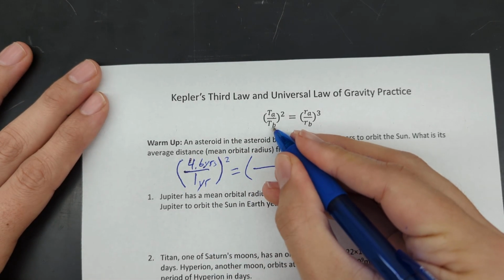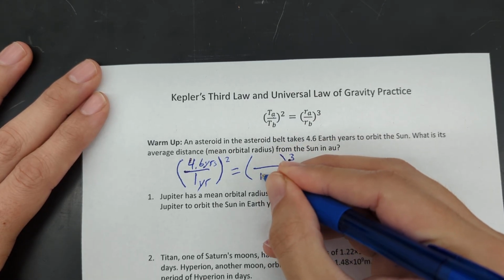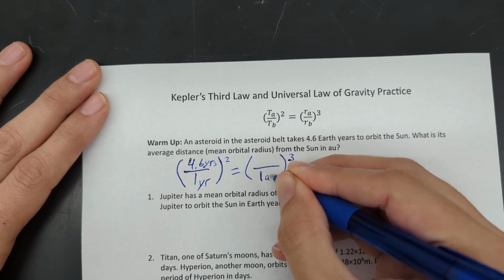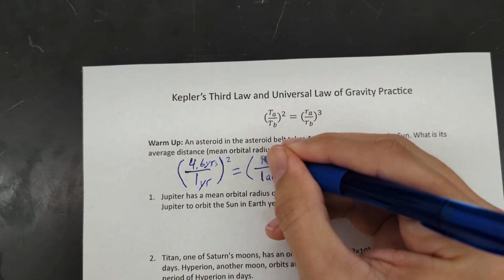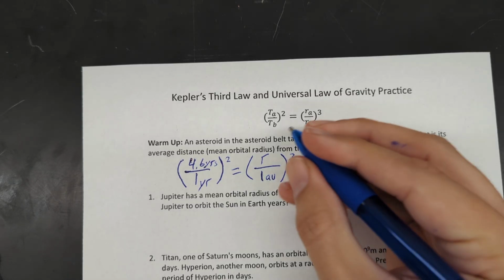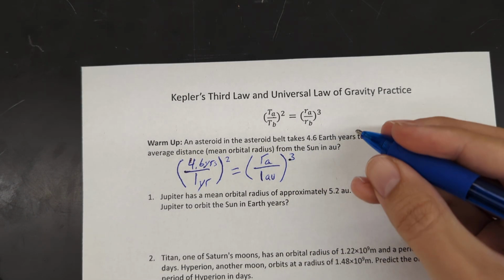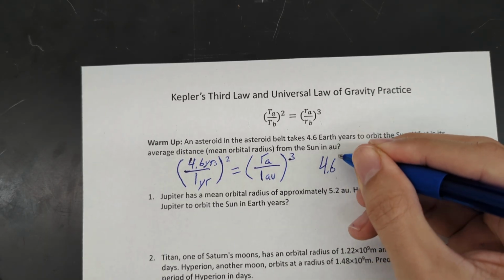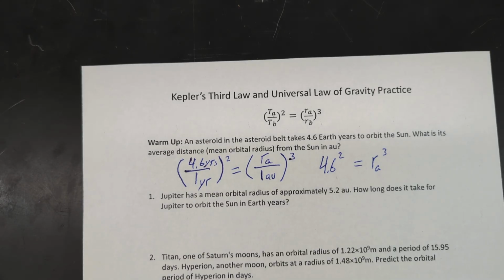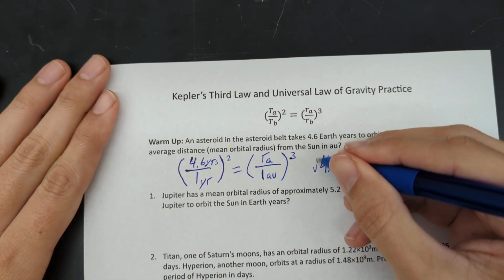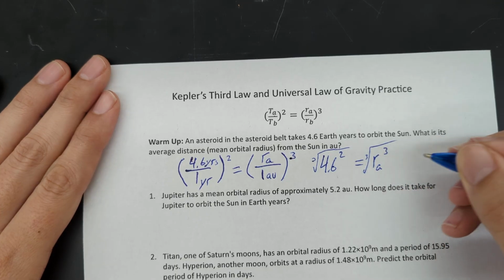And if we have Earth as our B planet, then the radius is going to be 1 astronomical unit, which means we're just looking for how many astronomical units the asteroid is from the sun. We could simplify this. 4.6 squared equals R_A cubed. Take the cube root of each one, and you get R_A.